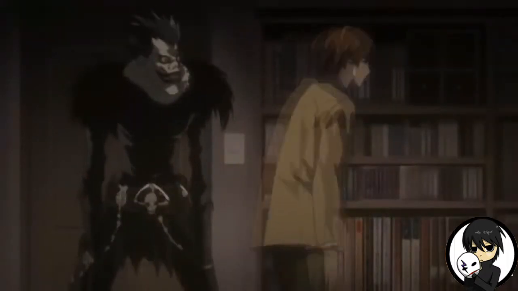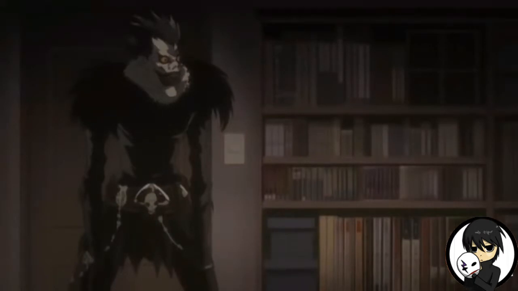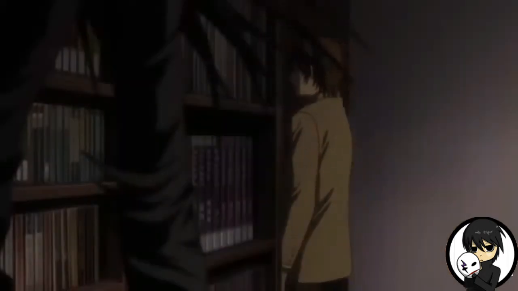Right. He is mostly there for comedic relief, and as a secondary character observes the actions of Light, since he won't be leaving anytime soon.